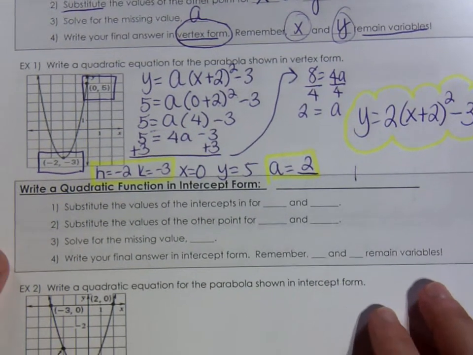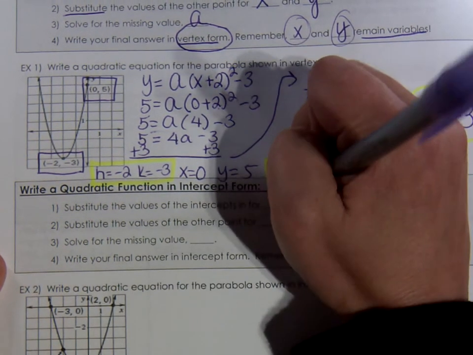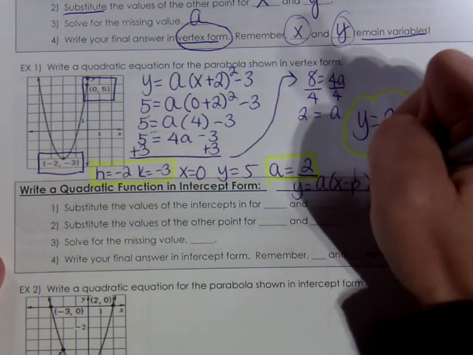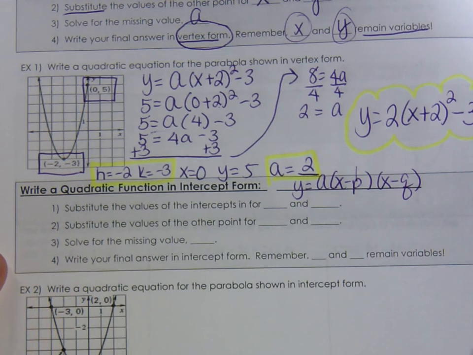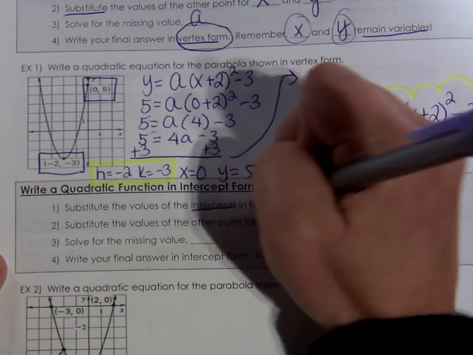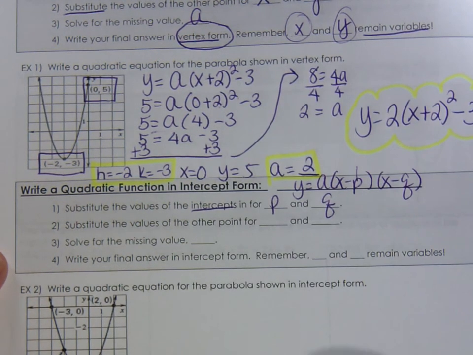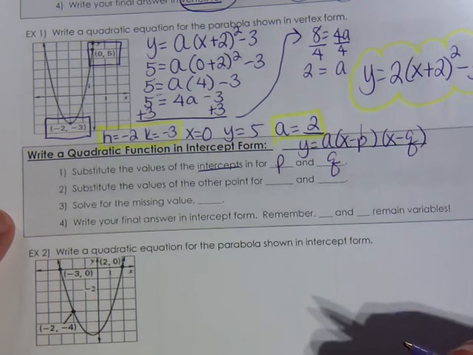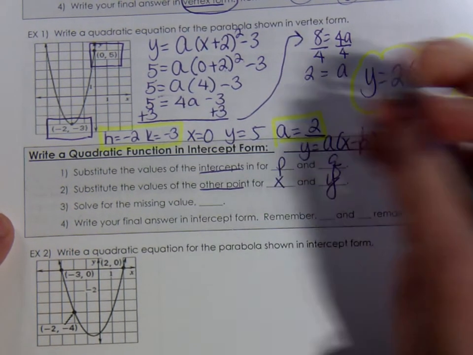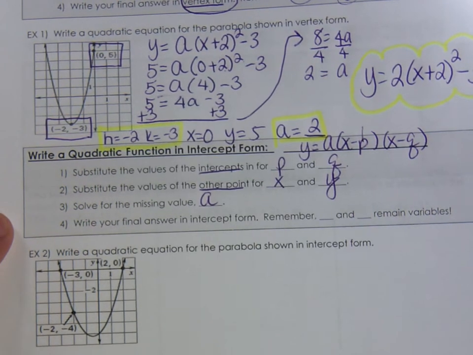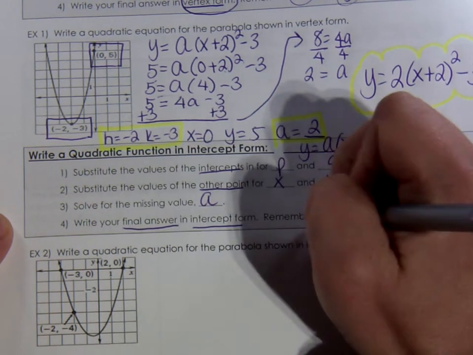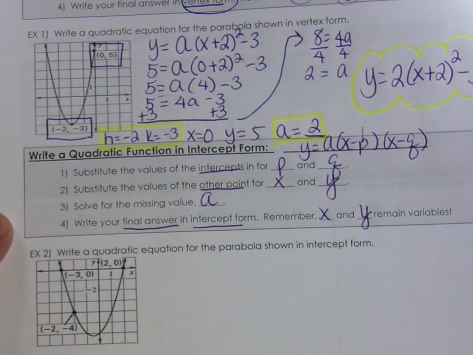Now we're going to transition to intercept form. So remember that intercept form is y equals a times x minus p times x minus q. And that is where we would substitute the values of the intercepts in for p and q. So the intercepts are our x-intercepts. Then we'd substitute values of our other point in for x and y. And once again, we have to find our missing value, which is going to be a. When we write our final answer in intercept form, we need to remember the x's and y's remain variables.